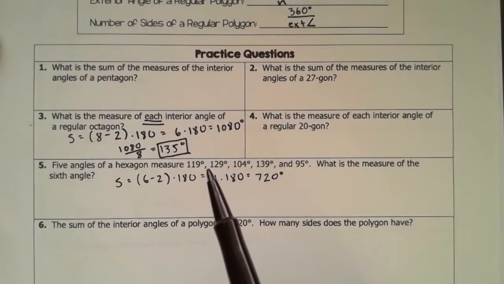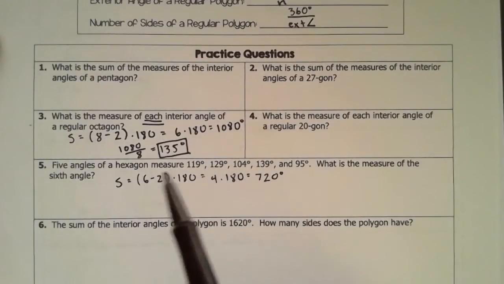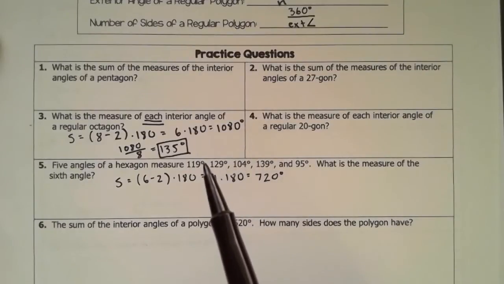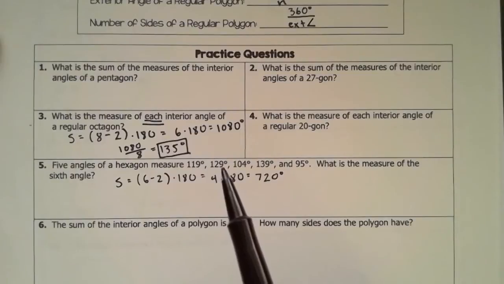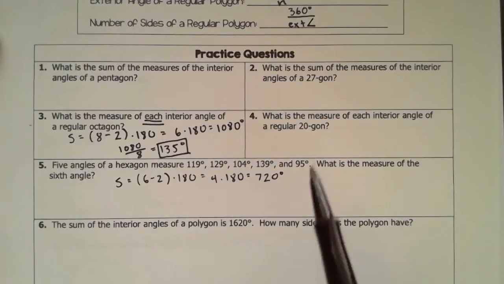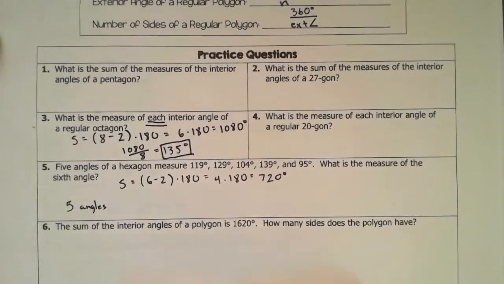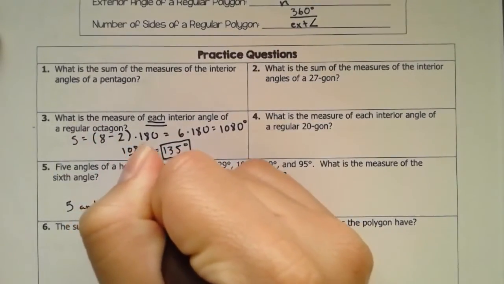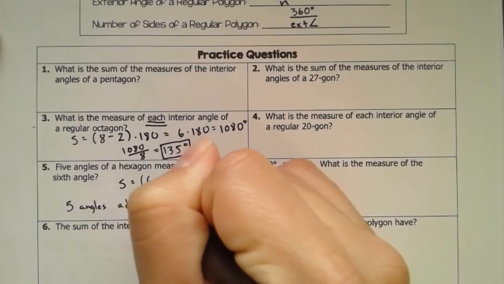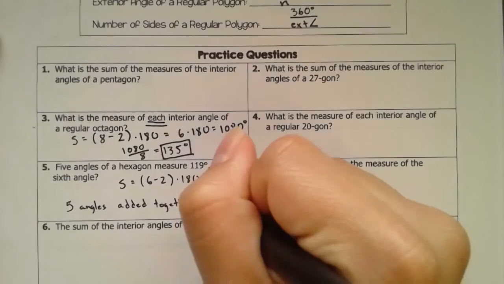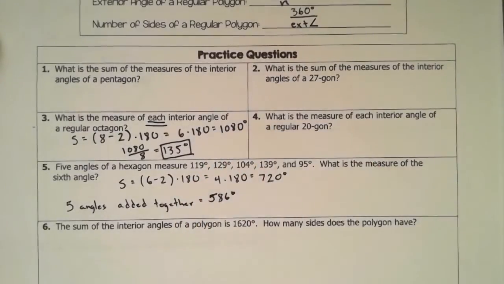What I have to do is find the measure of the 6th angle. I can add the 5 given angles, so 119 plus 129 plus 104 plus 139 plus 95. When I add those 5 angles together, do that in your calculator, you get 586 degrees.